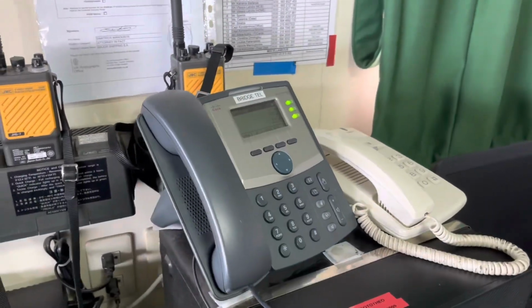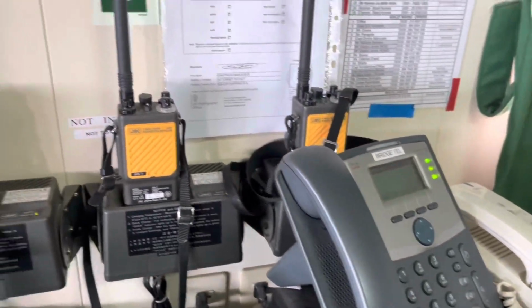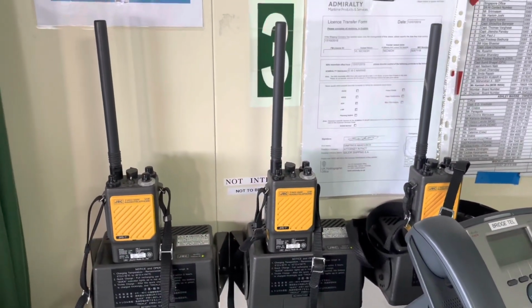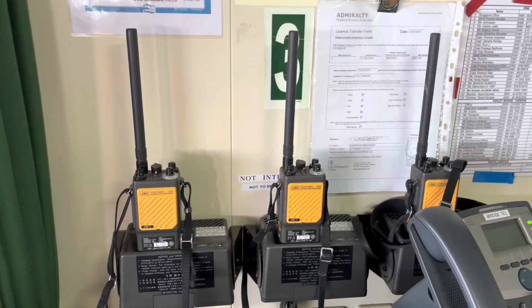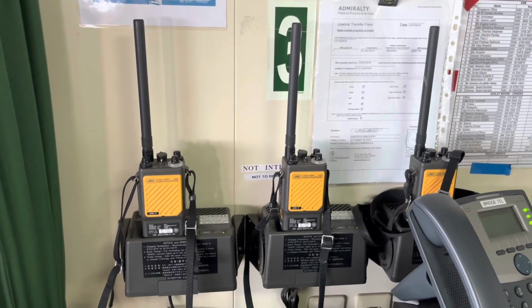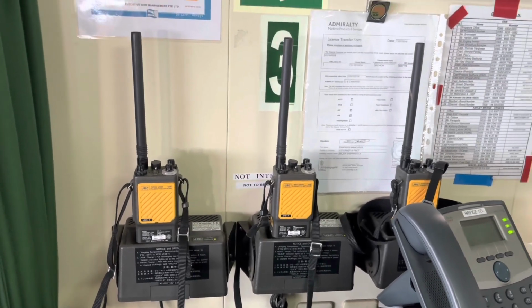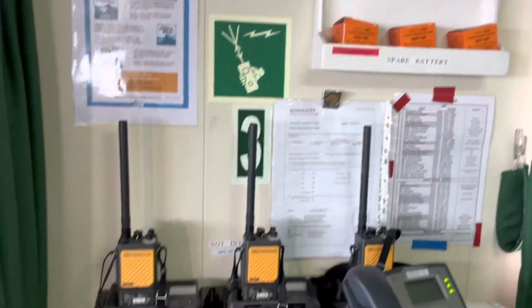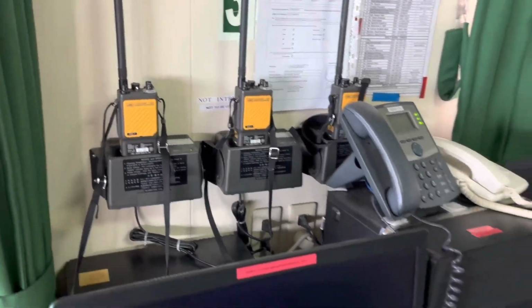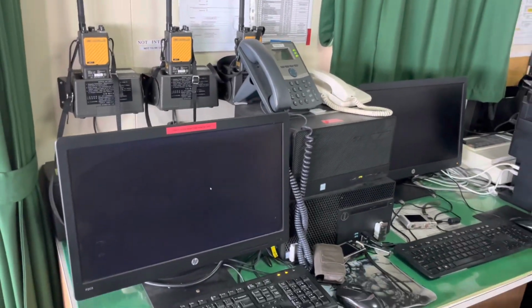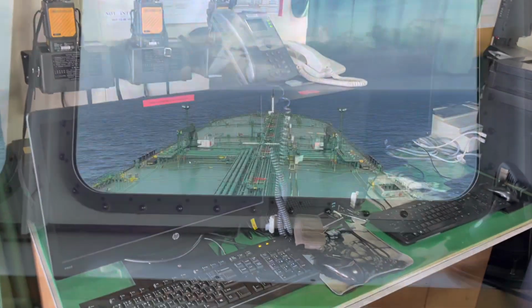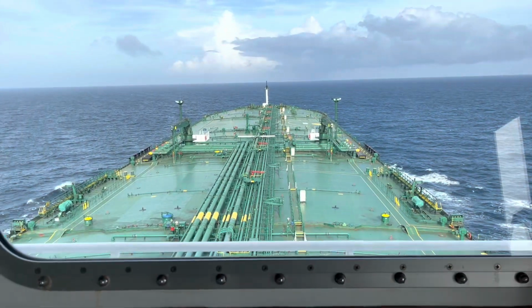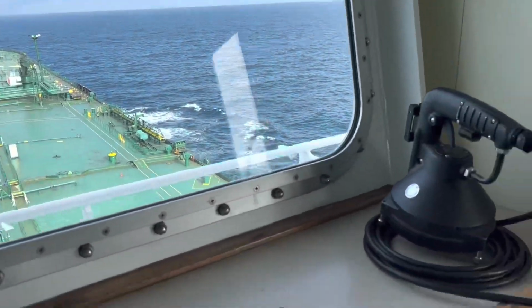These are the other 2 satellite phones that are present on board, and of course these 3 are the GMDSS walkie-talkies, which are used in case of distress. We have to carry them to our lifeboats in case of distress. These are the spare batteries for the same, and these 2 are the PCs for the day-to-day work on the bridge.